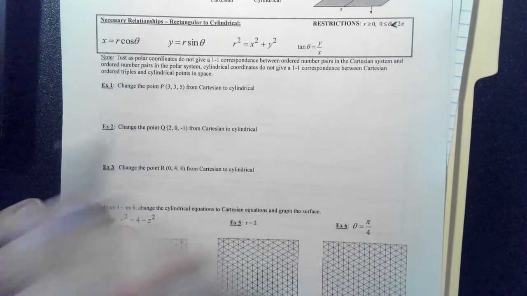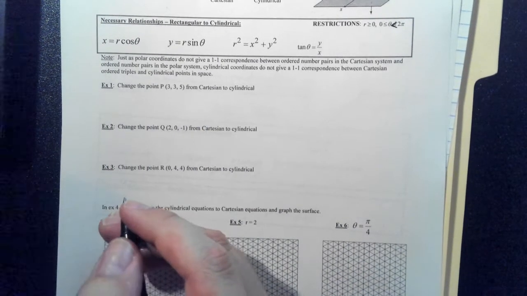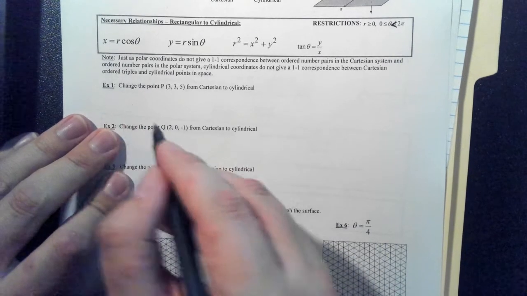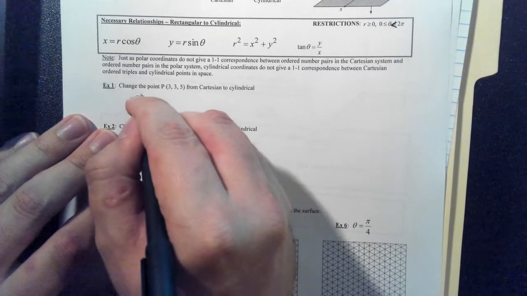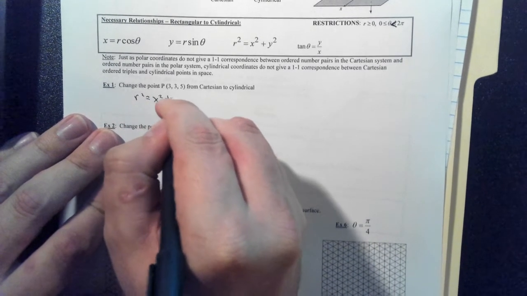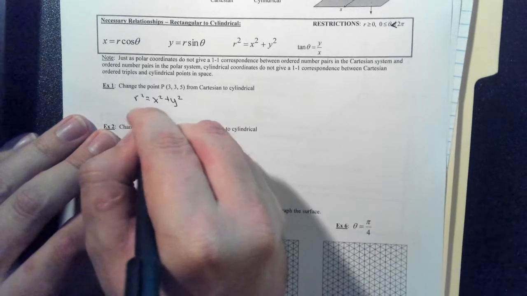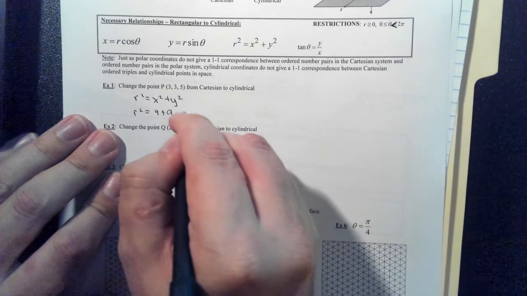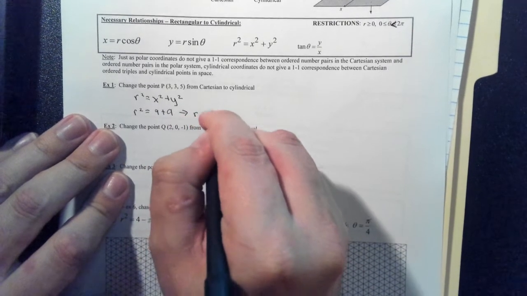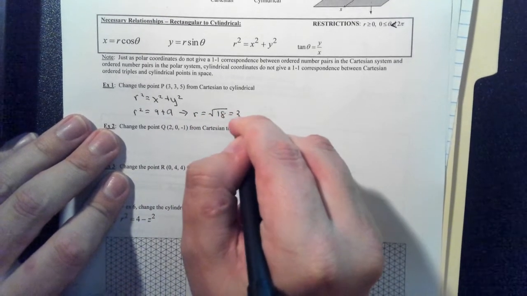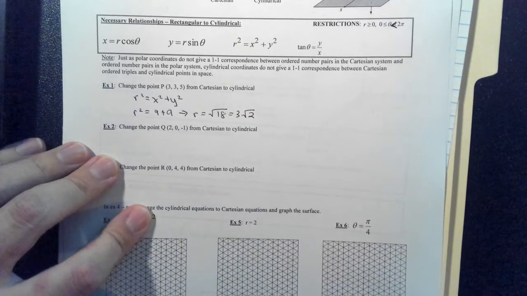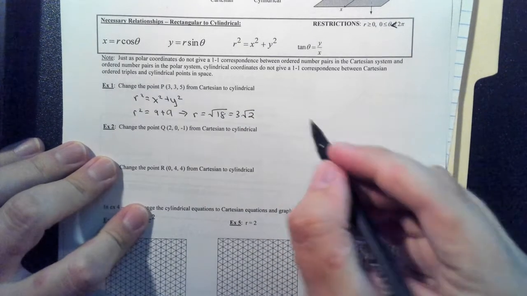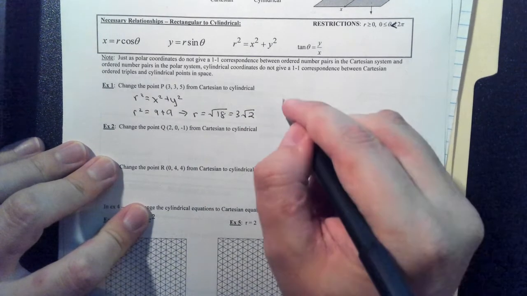So, I want to change this point from Cartesian to cylindrical coordinates. The first thing I know is that r squared is equal to x squared plus y squared, or in other words, r squared is equal to 9 plus 9, which will mean that r is the square root of 18, or 3 square root 2. You don't necessarily need to simplify that, but it is 3 square root 2. Then I want to figure out what theta is.